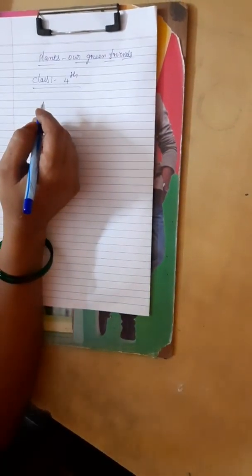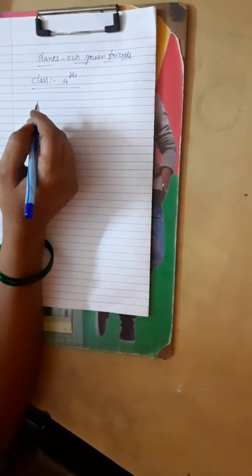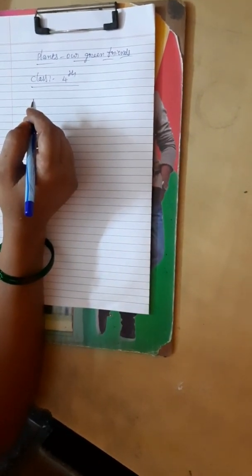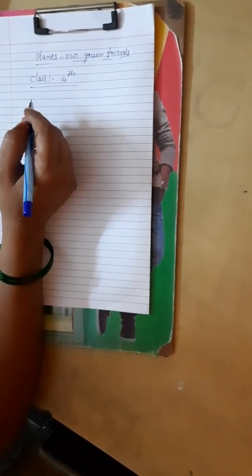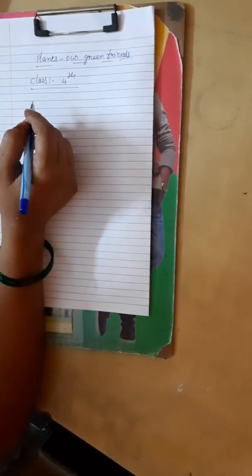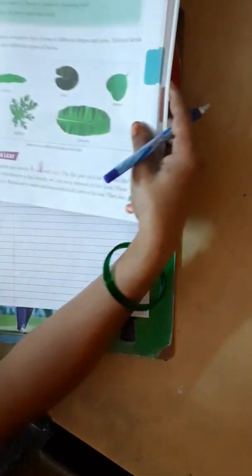In the last class, we discussed plants, our green friends. This is the first lesson in science, Plants Our Green Friends. I think in this lesson we have discussed many more concepts like parts of a leaf. So let us recall all those things.